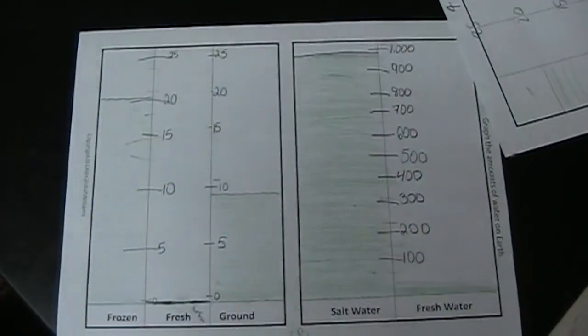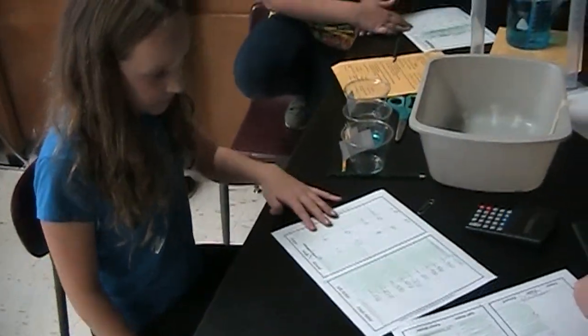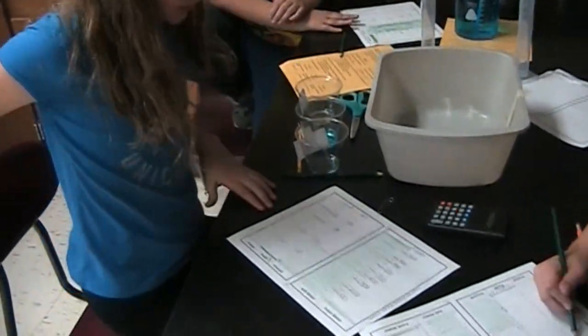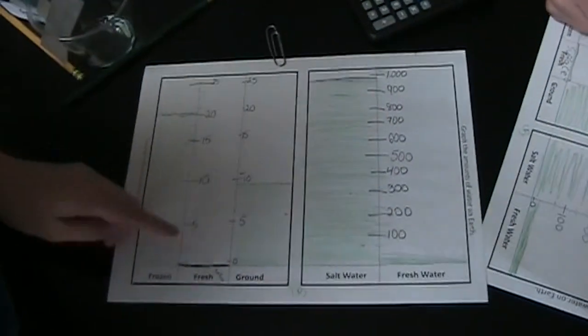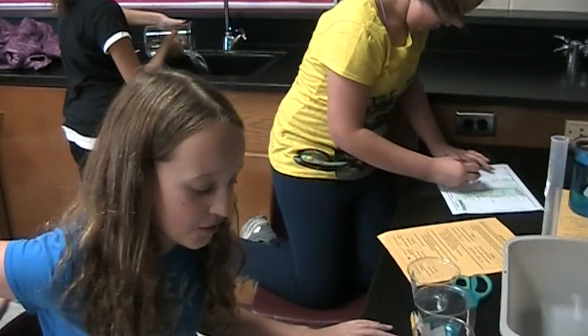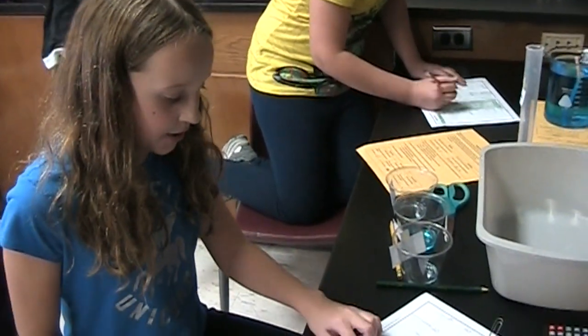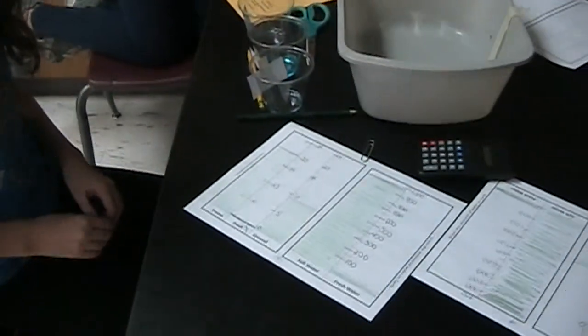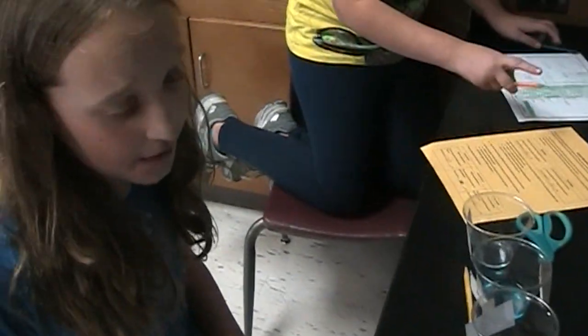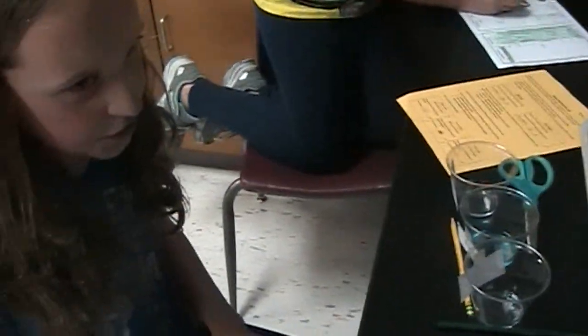So after having everything done, what are your thoughts about our model of Earth's water? I'm shocked that there's more frozen water. Like there's way more frozen water than fresh or surface water. How do you think that impacts us? It affects us a lot because I mean this is all of the water that we can get to. We take our water for granted that we have a lot, where like some countries don't have any.